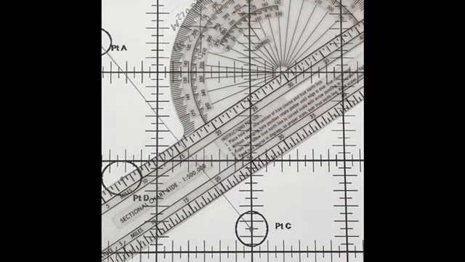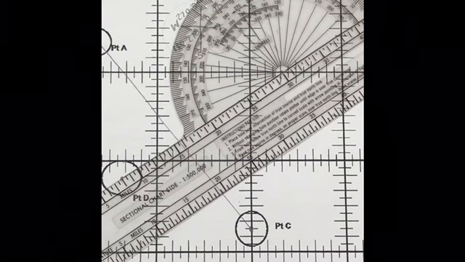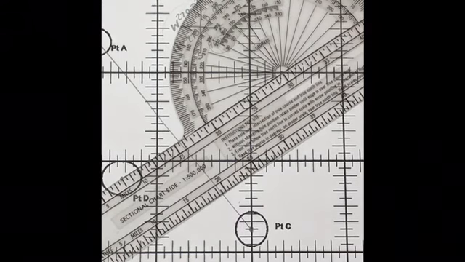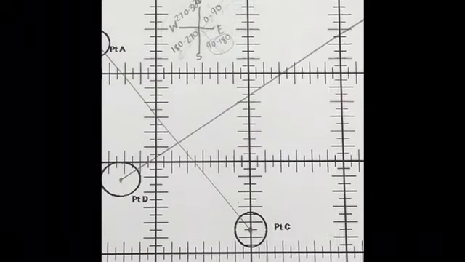Now remember, just because my course from point B to point D is 235 degrees, that doesn't mean that you can't put 236 or 237. It does not have to be perfect as long as it's super close. Moving on to number 3.